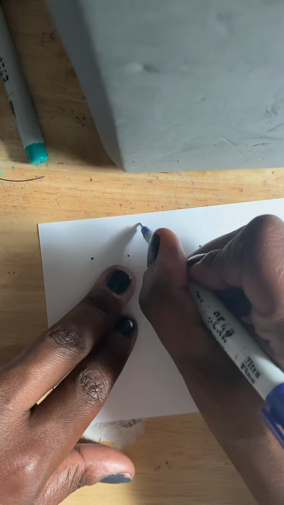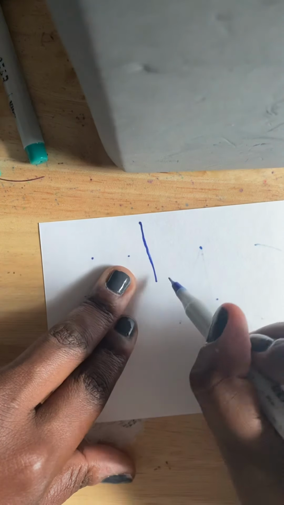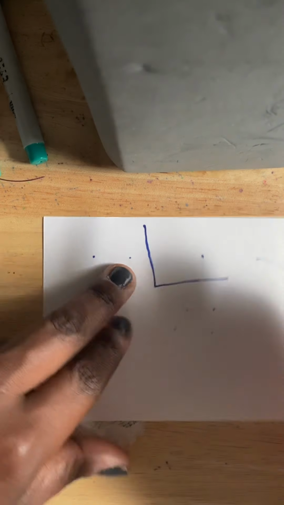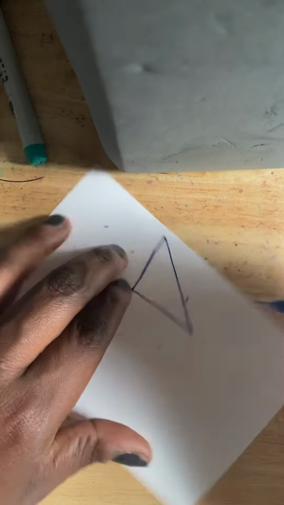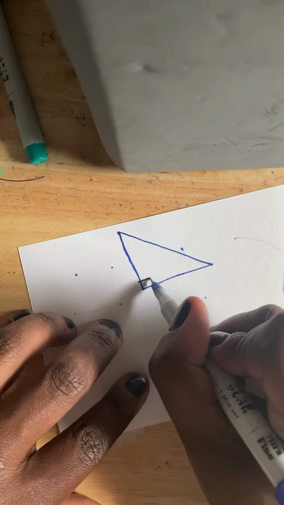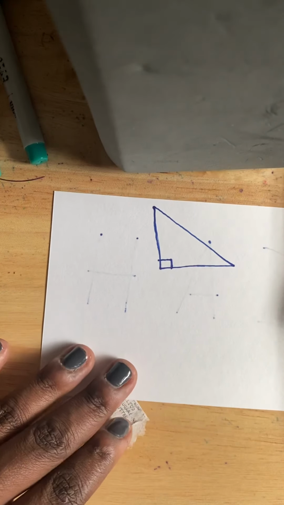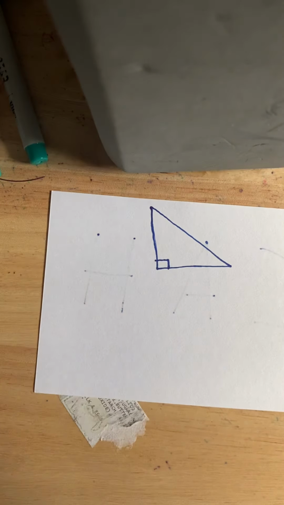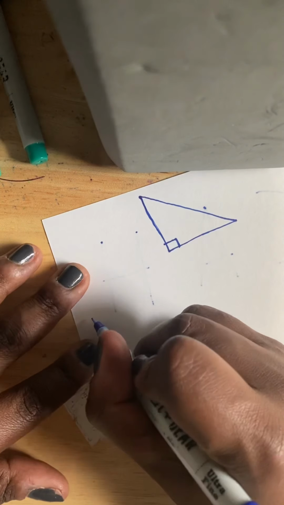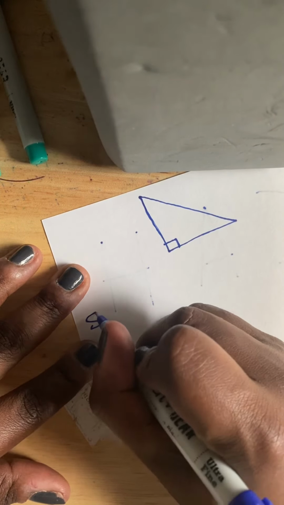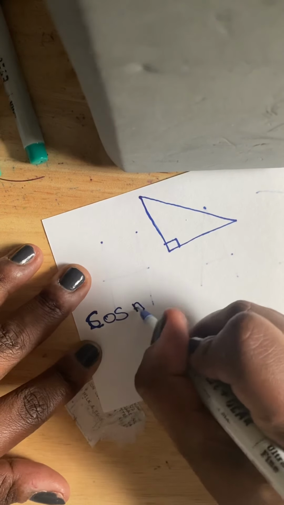We are going to see what the visual looks like. All right. So let's draw the right triangle, and we are going to see what is the cosine of the angle.